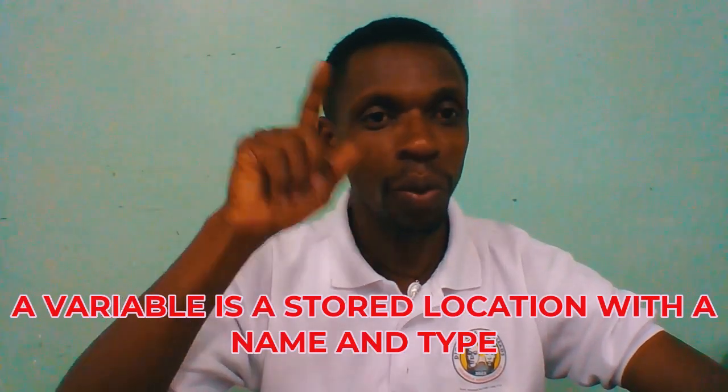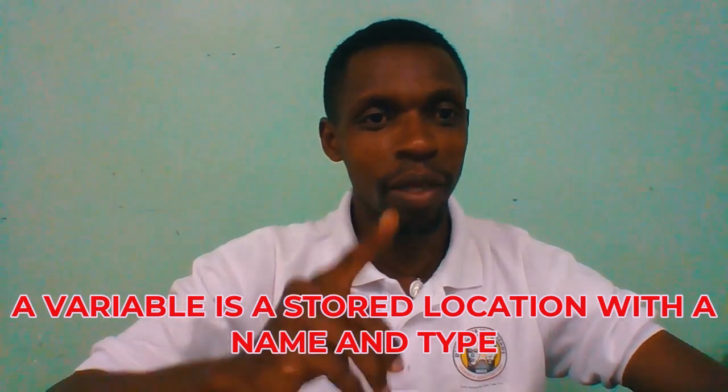A variable is like a storage location, with a name and type. Think of it this way: a variable is like a record box whereby you can store your data and then retrieve it at any time you want.